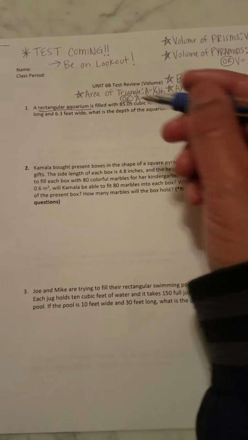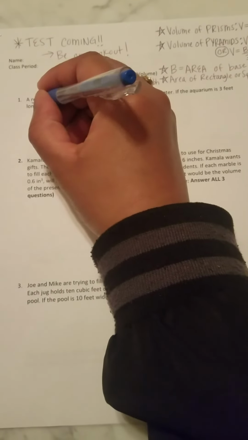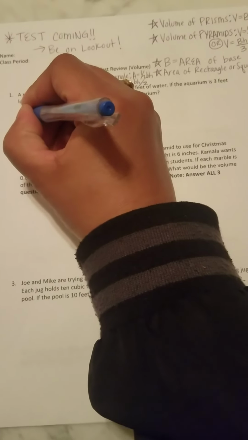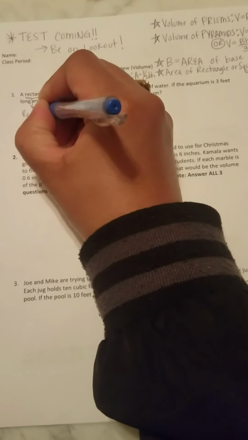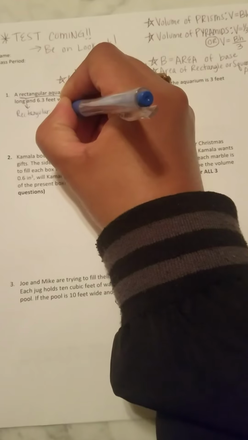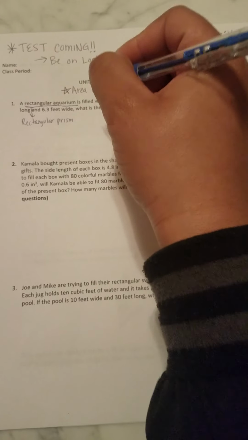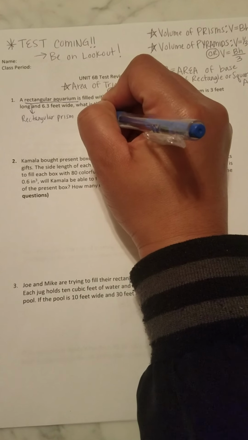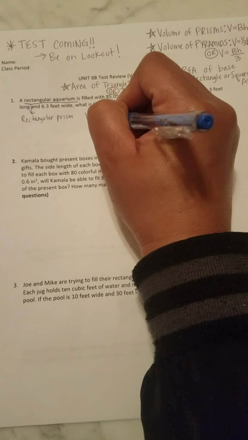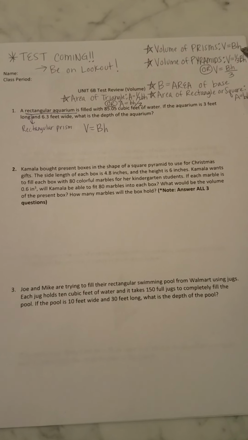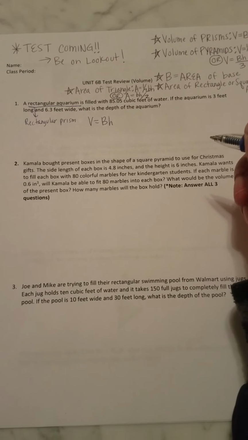That would be a rectangular prism. Okay, so a rectangular aquarium is an example of a rectangular prism. So the formula that we're going to use for the volume is V equals capital B times H, because it is a prism.